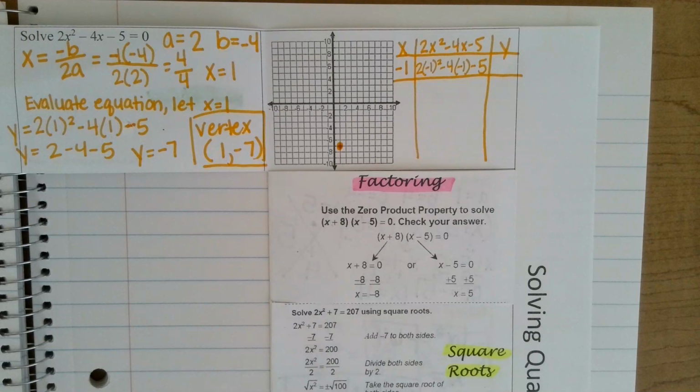So go ahead and put that in your calculator and solve for that one.